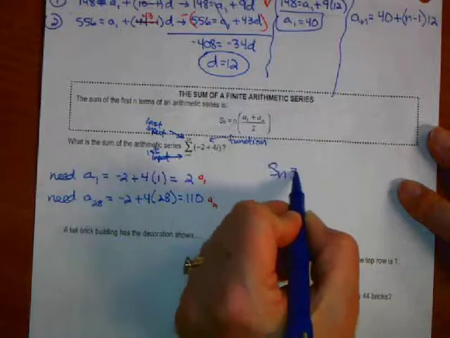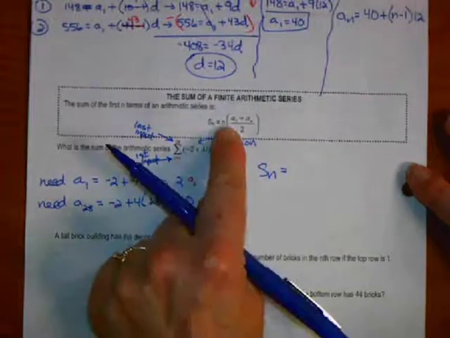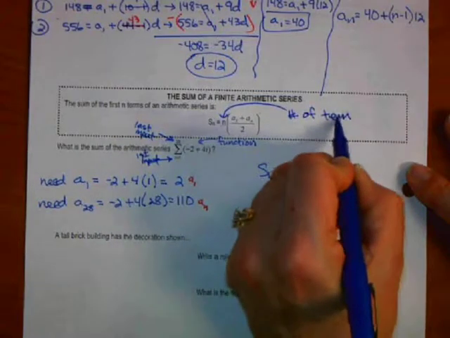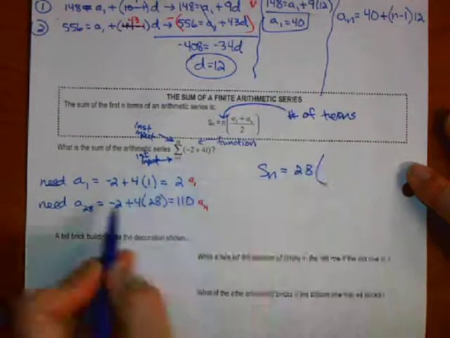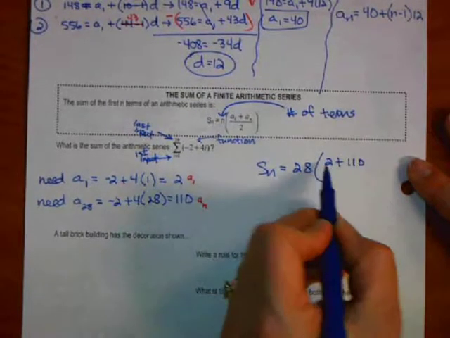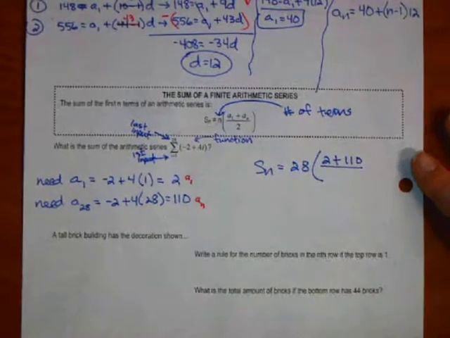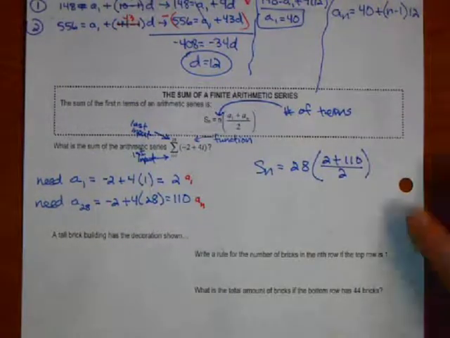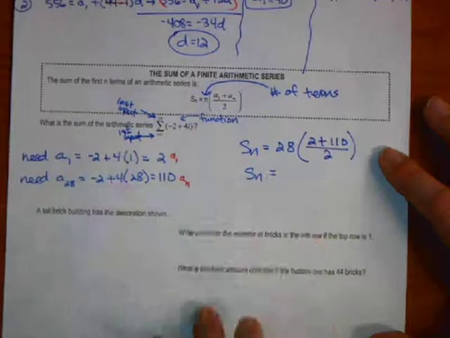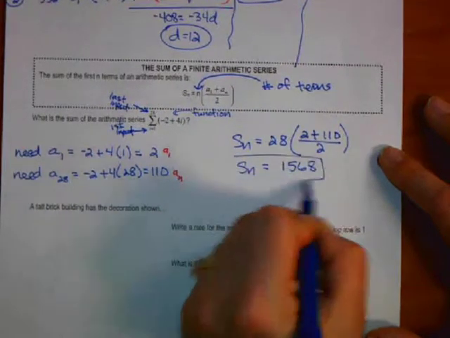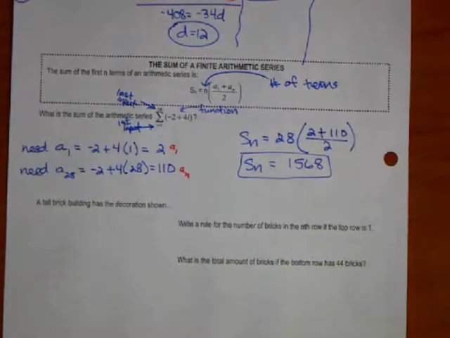S of n equals the total number of terms, which was 28, times my a of 1, which is 2, plus my 110, which was a of 28, divided by 2. And when I do that math, S of n, I get 1568. So that gives me the sum of all the terms in that series or sequence.